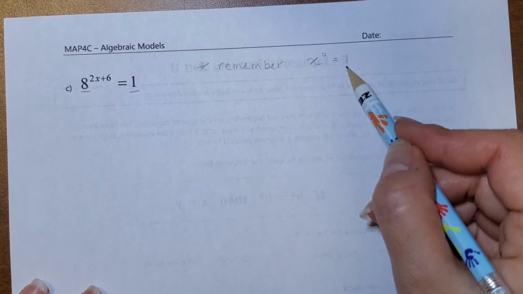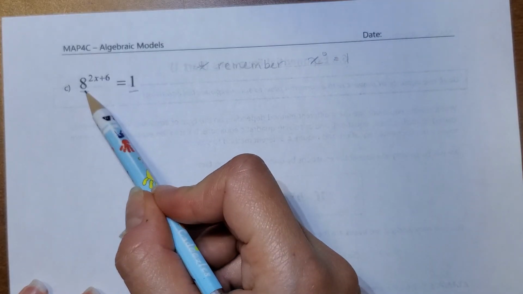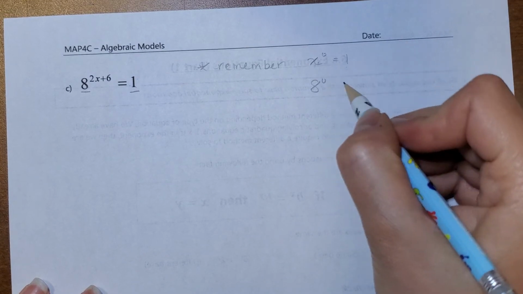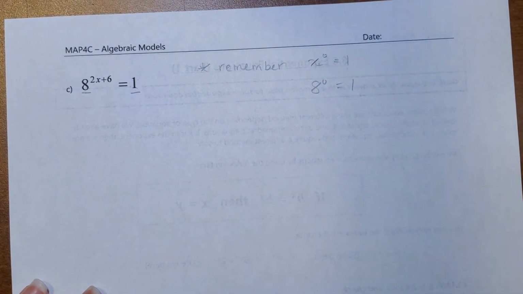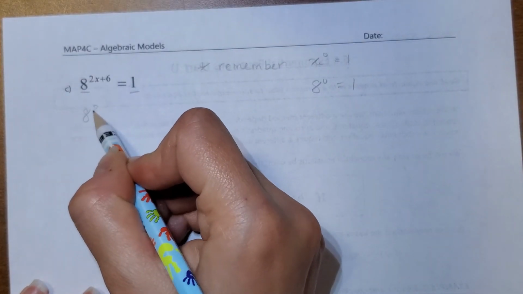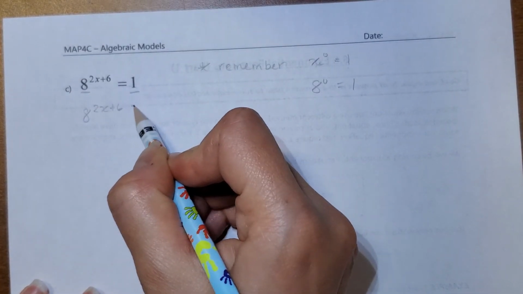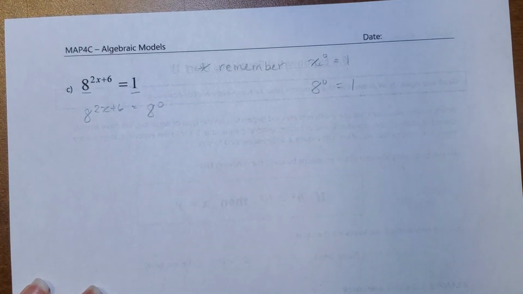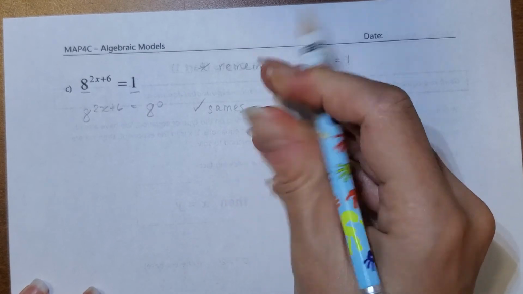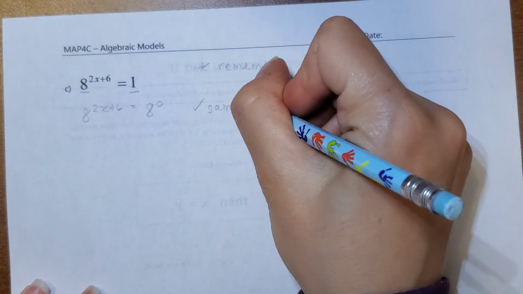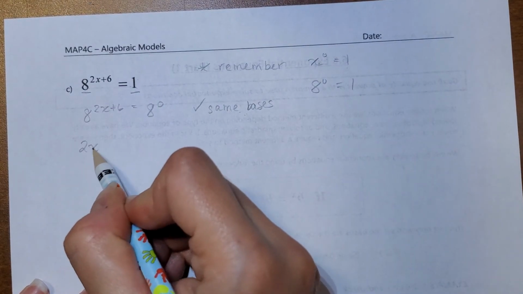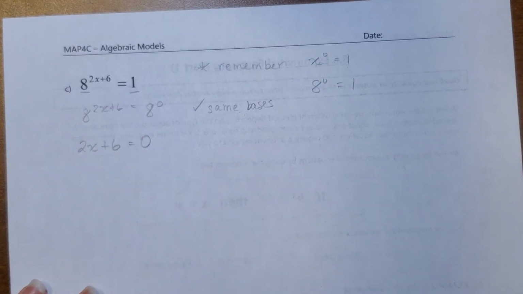So in this case, since our base is 8, we can rewrite this as 8 to the power of 0. Now we have the same bases, so we can equate the exponents. 2x plus 6 equals 0.